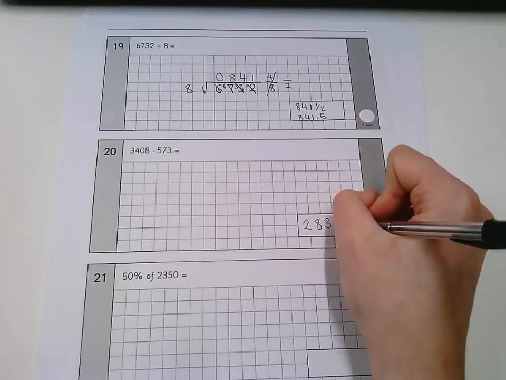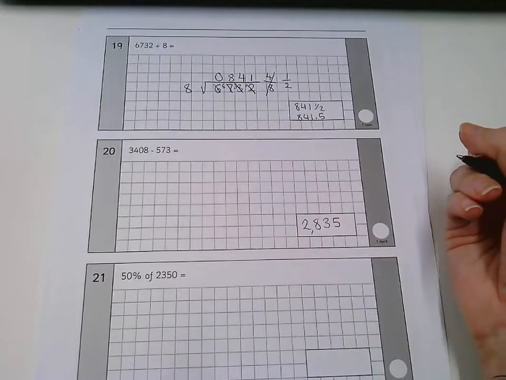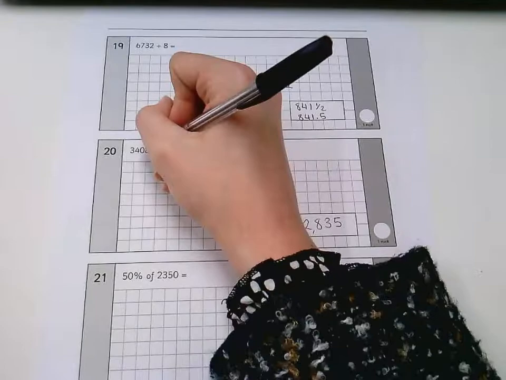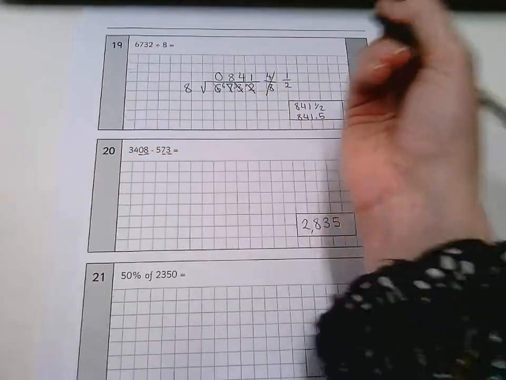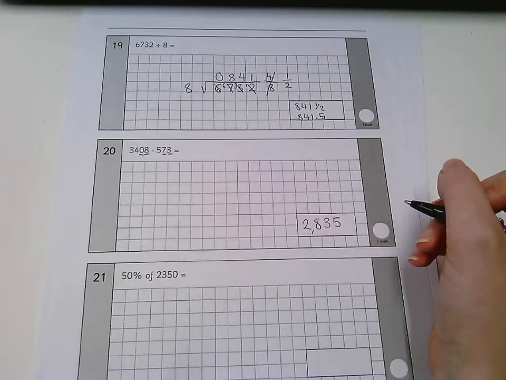20 is nice and simple, just as normal. Like I said, there's a lot on these arithmetic videos. You've got to line it up correctly. So you've got to have the ones and the ones together, the 10s and the 10s together. Okay, make sure you line everything up correctly, and that's not too tricky.